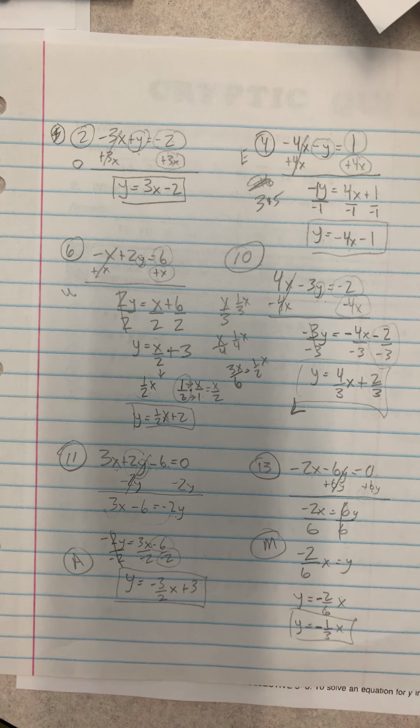So there's 6 out of the 15 problems. You have till Monday night to get the rest done. Take a picture of your work and submit it.